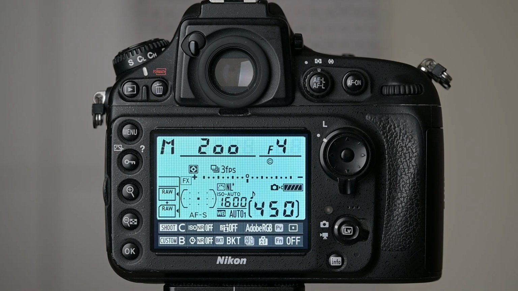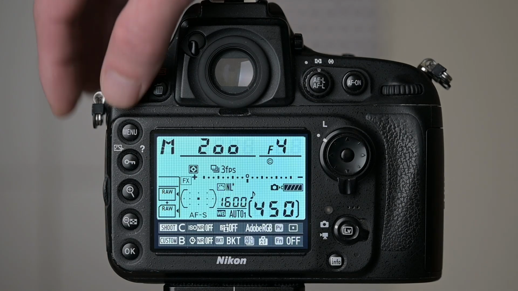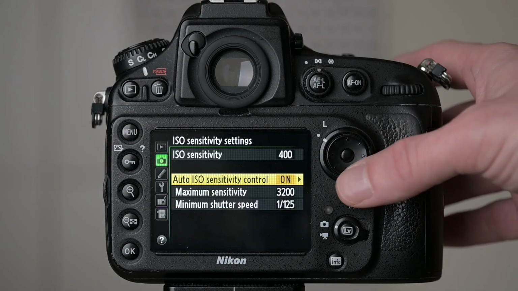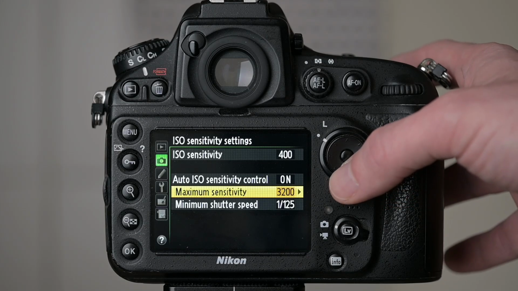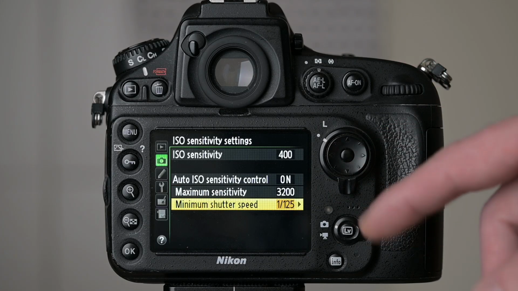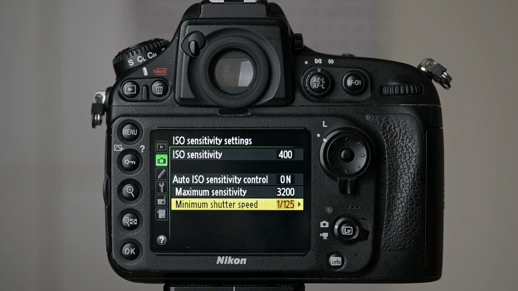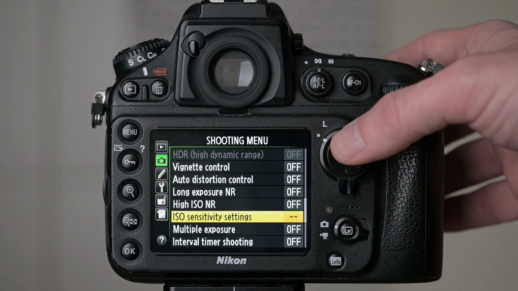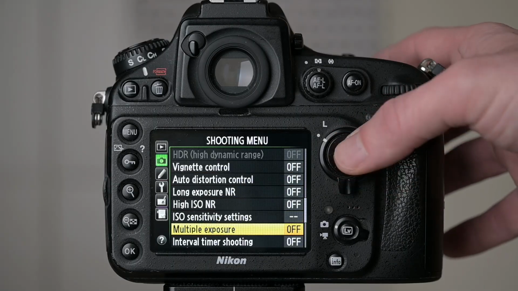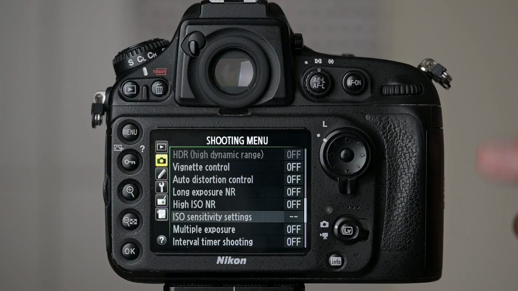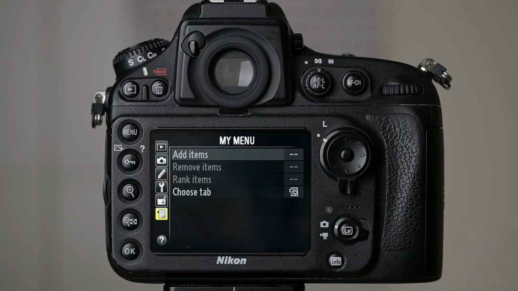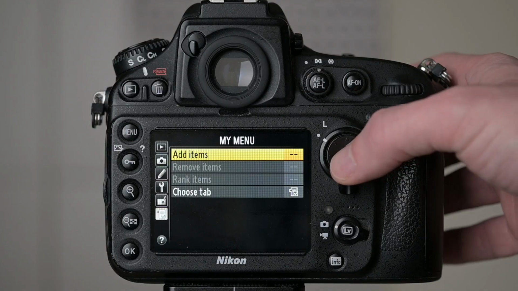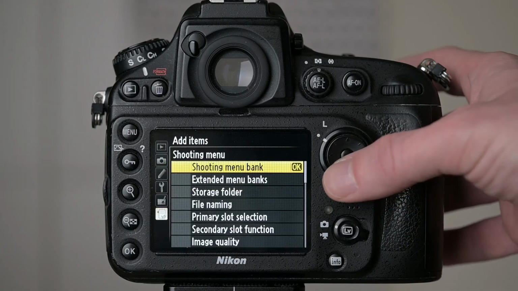Easy peasy. What you can also do is, as you can see when you go to Auto ISO, you have a bunch of other options. Well, a bunch, two: your maximum sensitivity and your minimum shutter speed. I like to be able to quickly access this. So instead of going to the shooting menu and trying to find this one setting, I actually put one item in my menu. Right now my menu is completely empty, but I add that one item from the shooting menu.